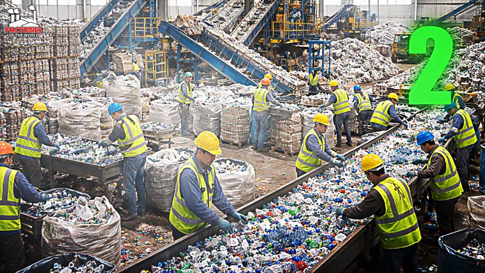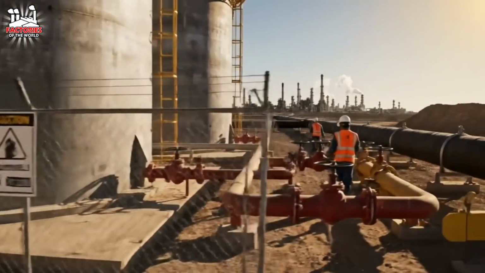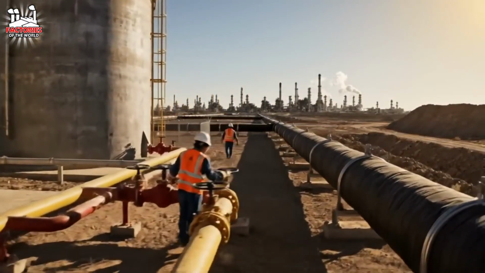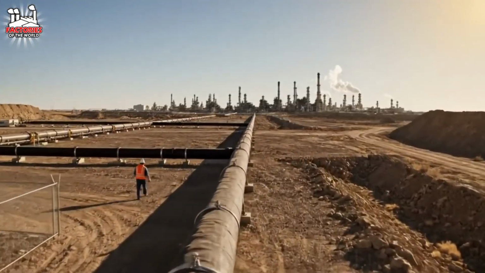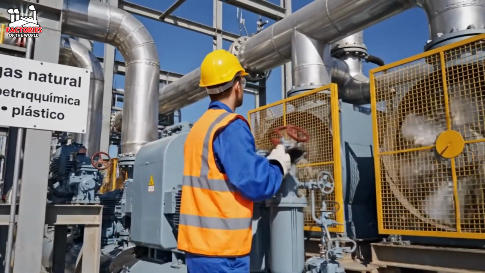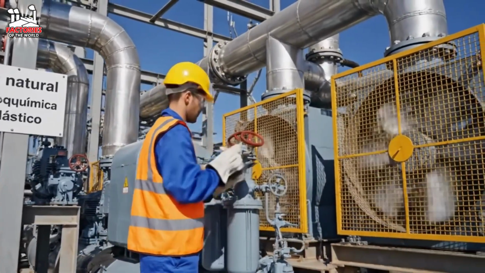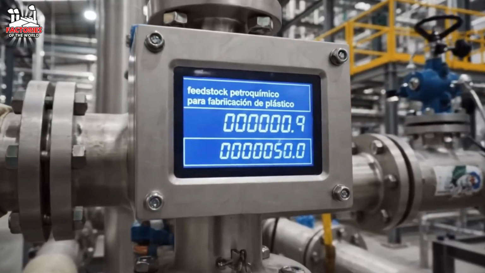Phase 2. Refining and component separation. When oil reaches the refinery, it is first subjected to treatments to remove water and solid particles. Then the main stage begins, fractional distillation. The crude oil is heated in large metal towers to nearly 400 degrees. And as the temperature rises, the different compounds evaporate according to their boiling point.